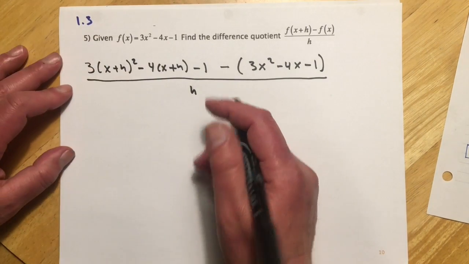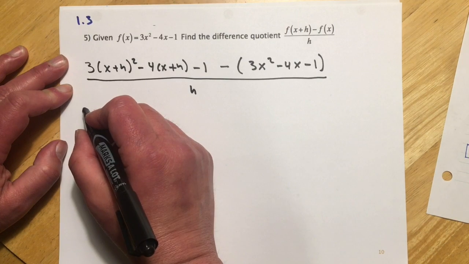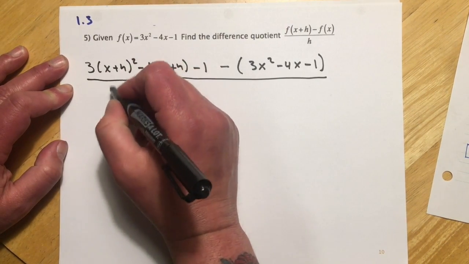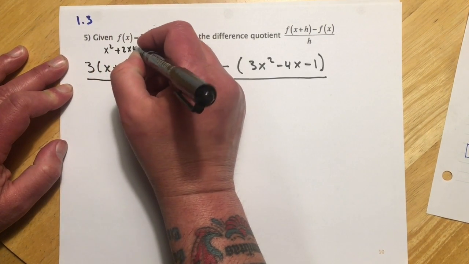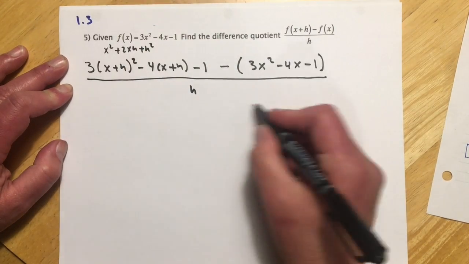I'm going to expand a bunch of stuff out, so for space I'm going to expand this and run the 3 through at the same time. This would be x squared plus 2xh plus h squared, and I'm just going to do the 3 right now.